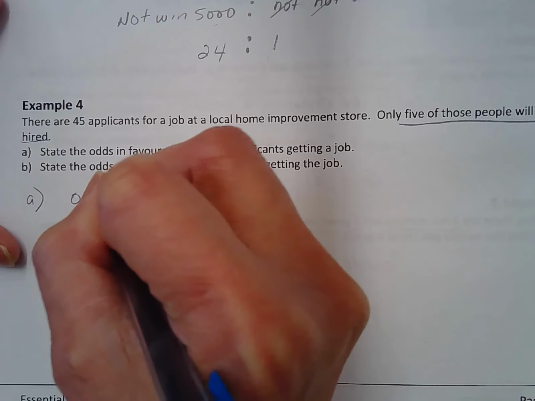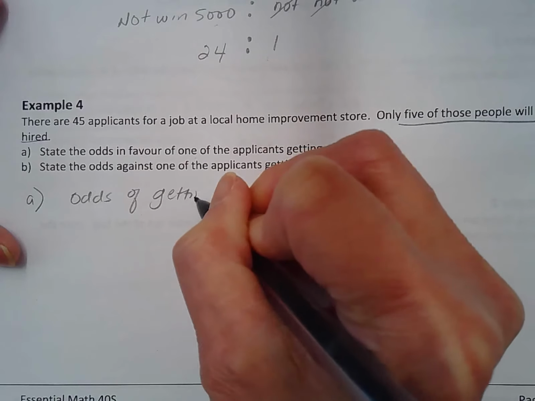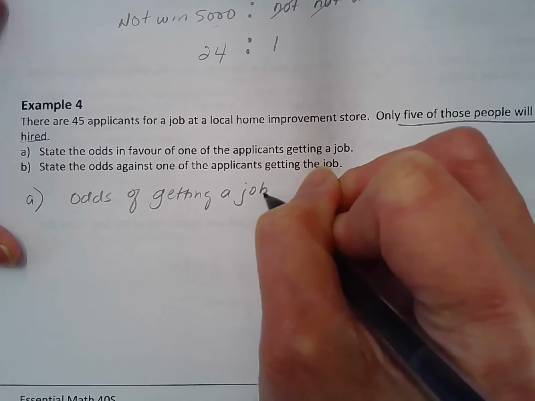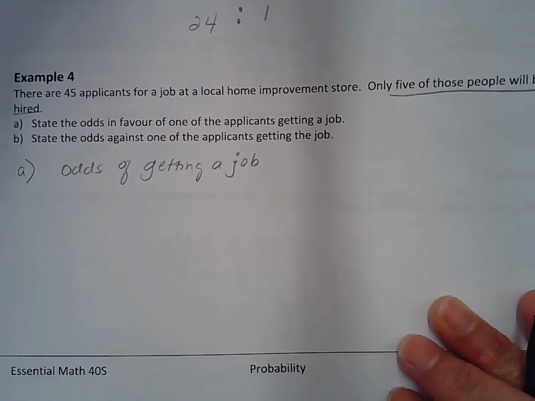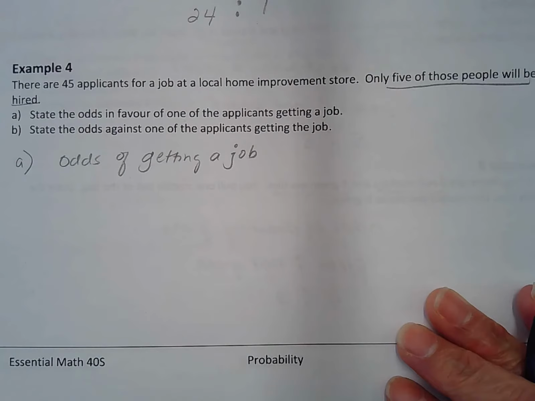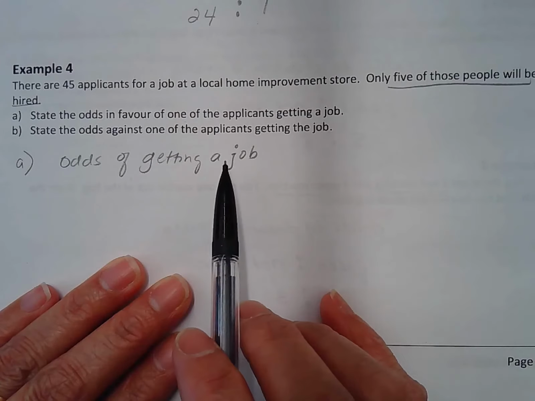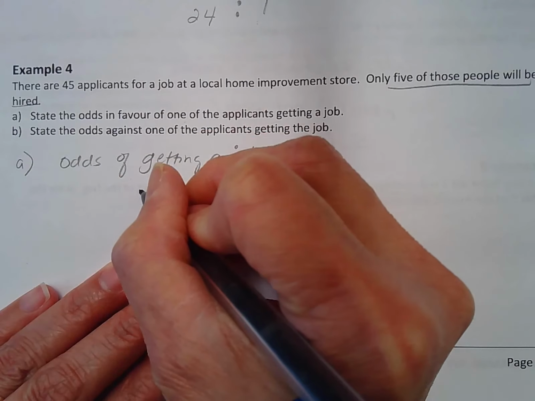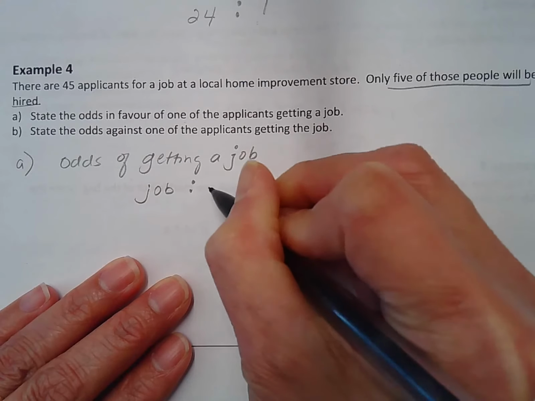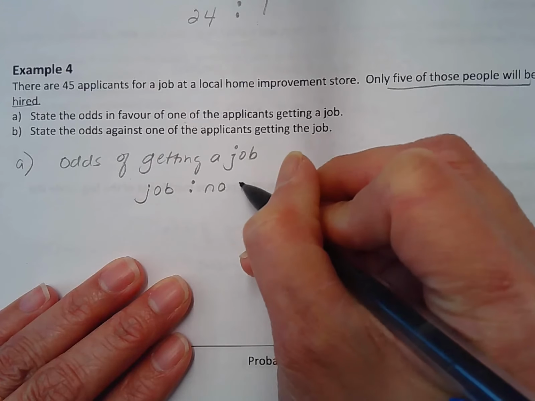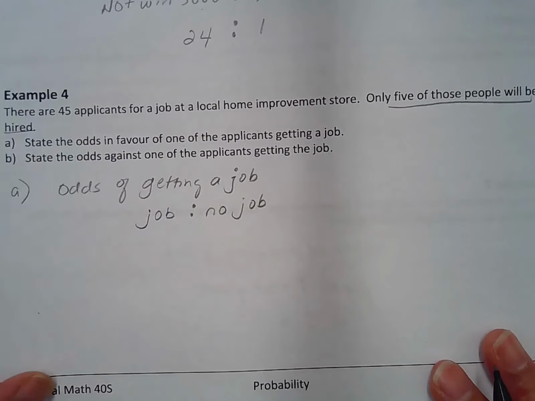So odds of getting a job. I'll just say job, no job. Right? Those are the two comparison, job or no job.